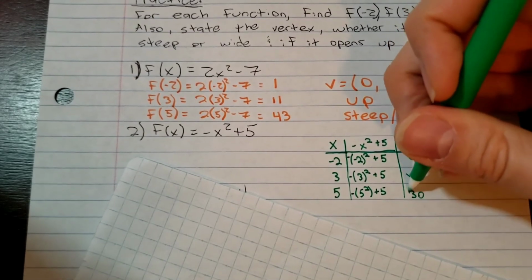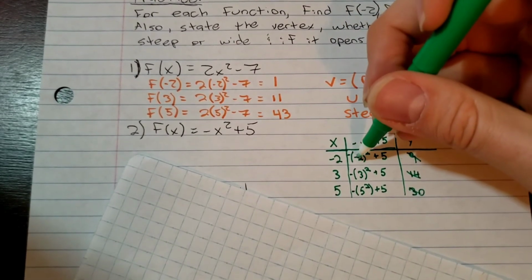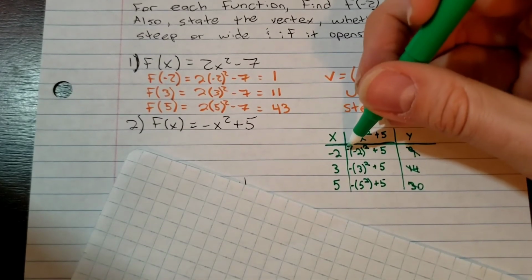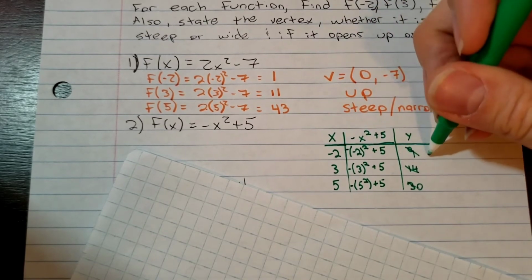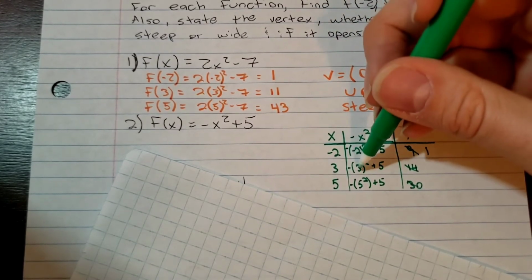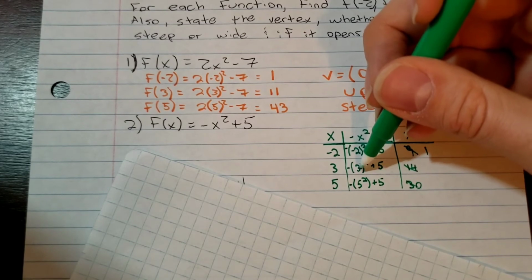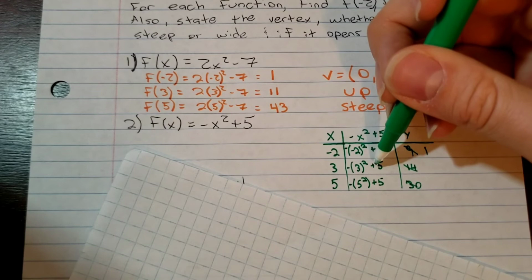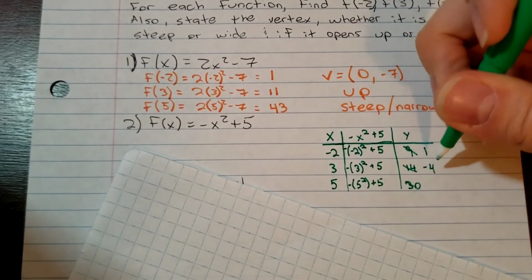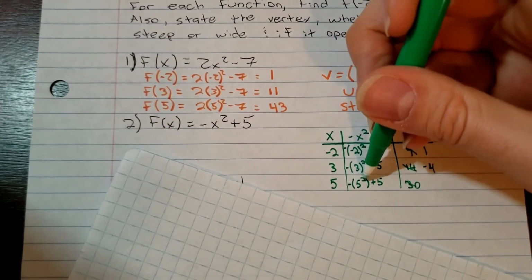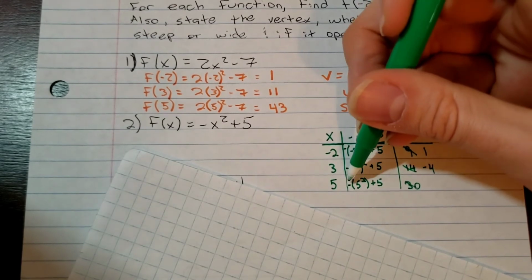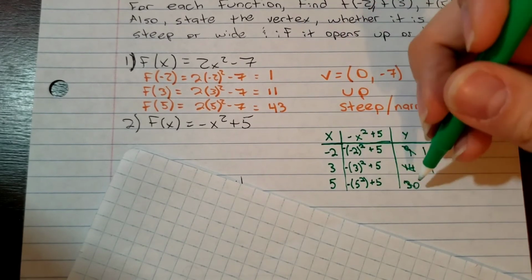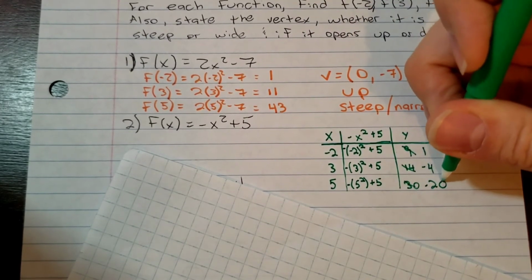Meaning that all of these are wrong. Because negative 2 squared is 4, but it's negative 4. Negative 4 plus 5 is positive 1. This is going to be 3 squared, which is 9, but it's negative 9. Negative 9 plus 5 is negative 4. 5 squared is 25, but negative 25. Negative 25 plus 5 is negative 20.